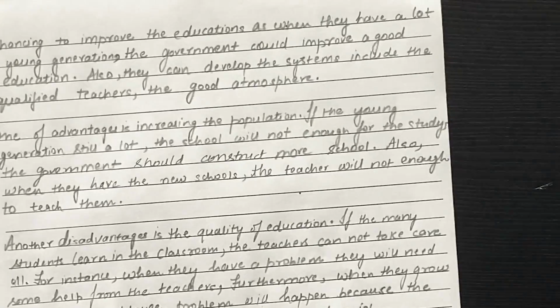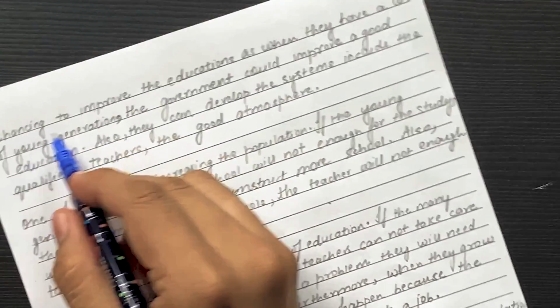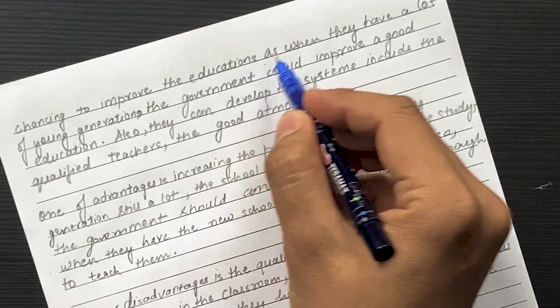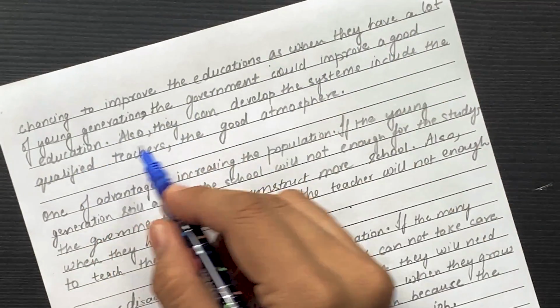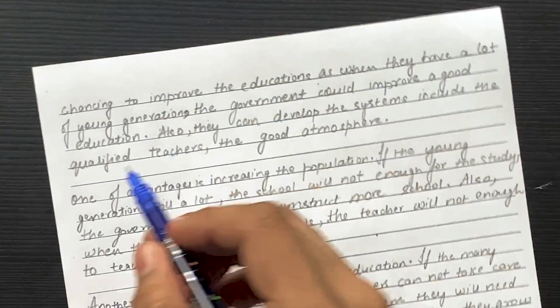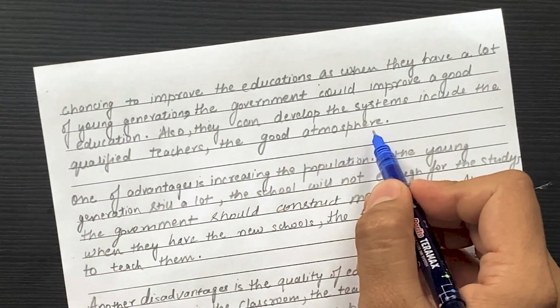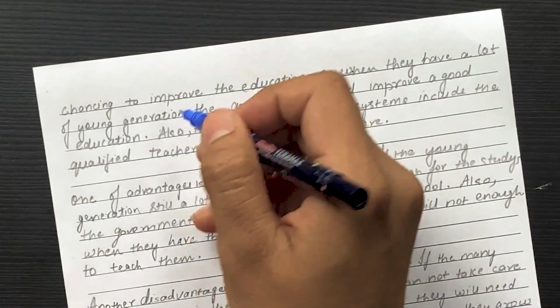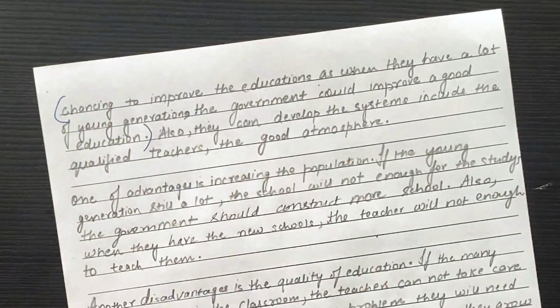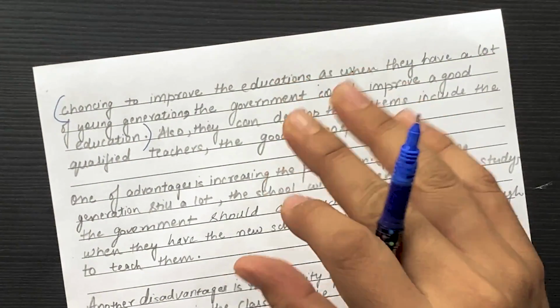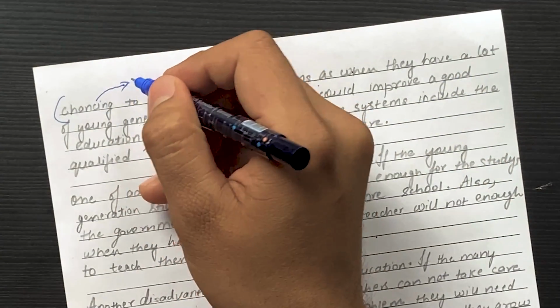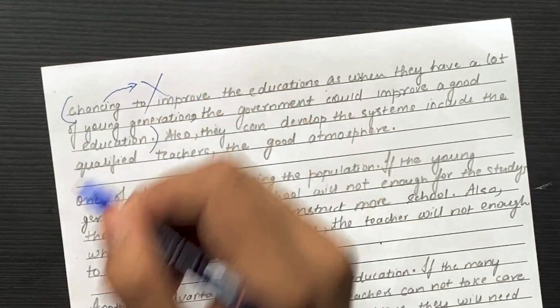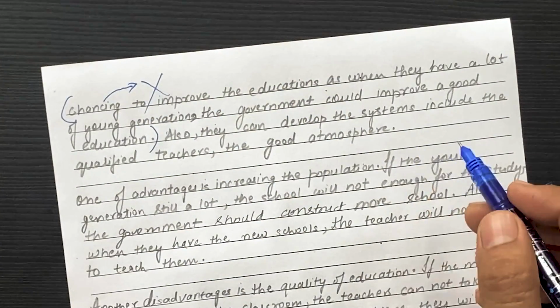What is more, they have written here, "chancing to improve the education, as when they have a lot of young generation, the government could improve a good education. Also, they can develop the system, include the qualified teachers, the good atmosphere." Don't you think there are issues, again, in sentence structure? This person wants to justify their points, but not a good idea. "Chancing" is not something you can use here. Not a good idea. So I'm not sure about idea generation.